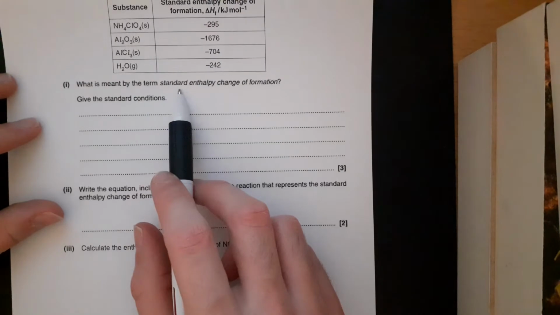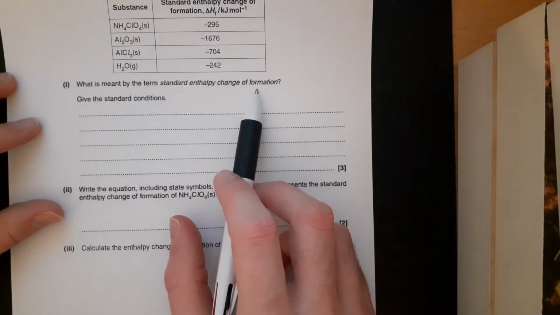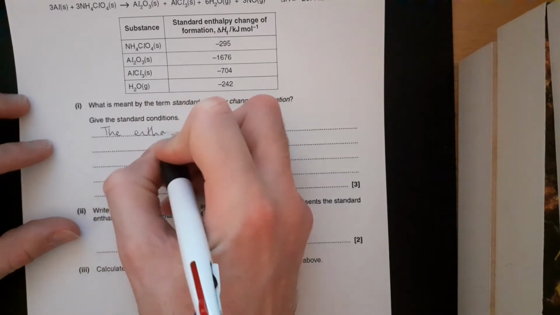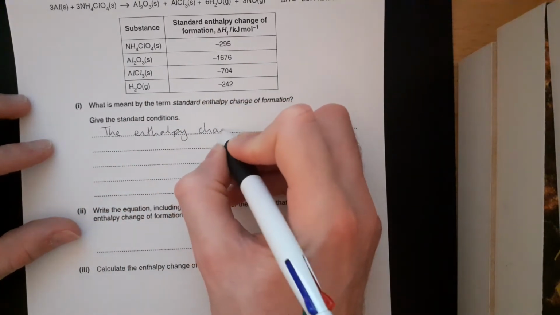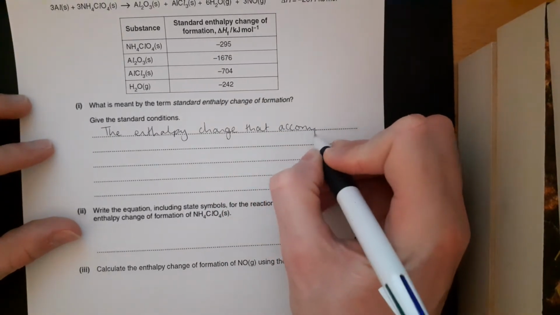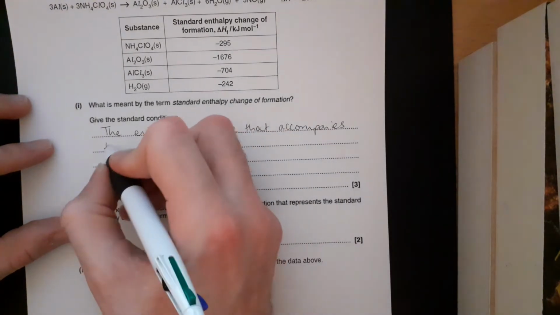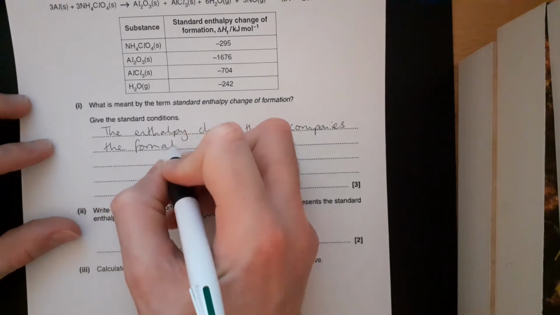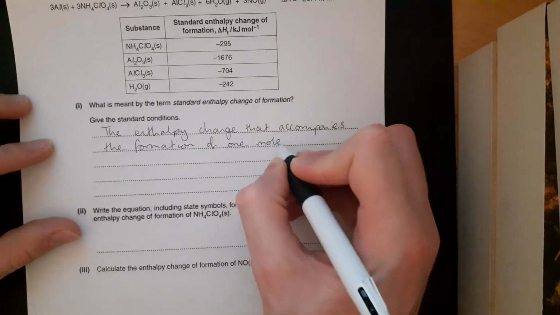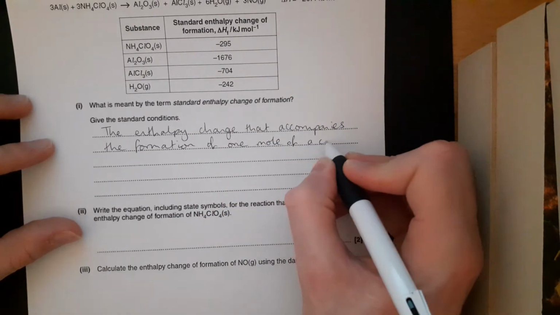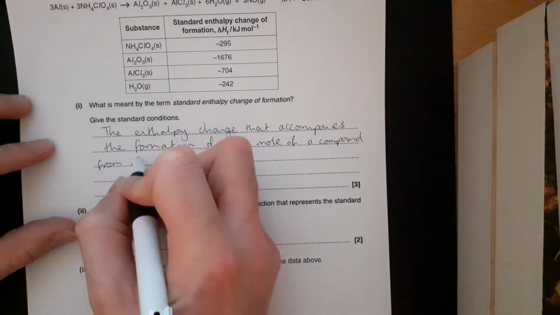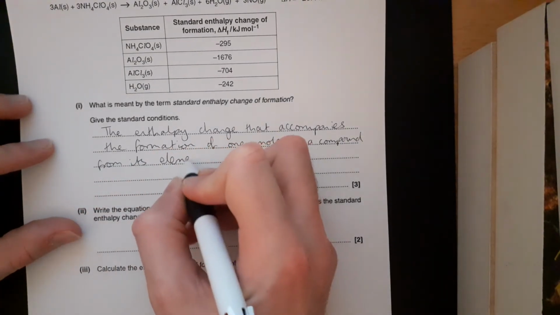So what is meant by standard enthalpy change of formation? So this is the enthalpy change that accompanies the formation of 1 mole of a compound. So that's the key bit. It's got to be 1 mole from its elements in their standard states.